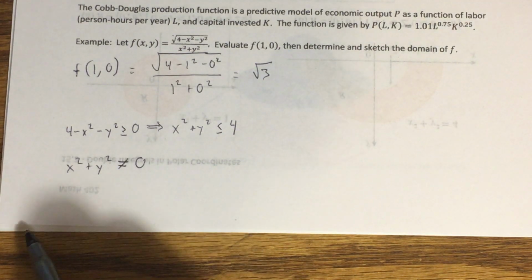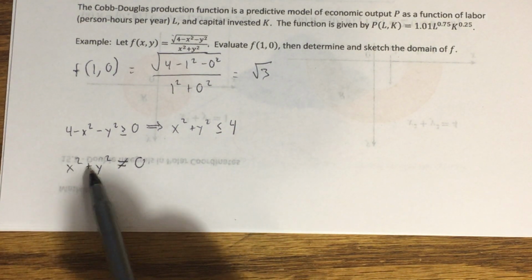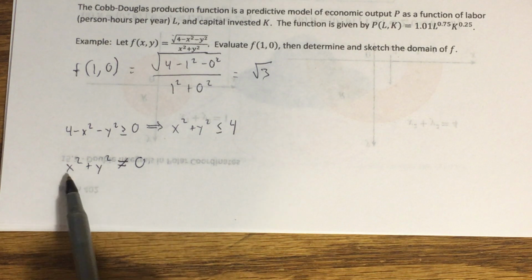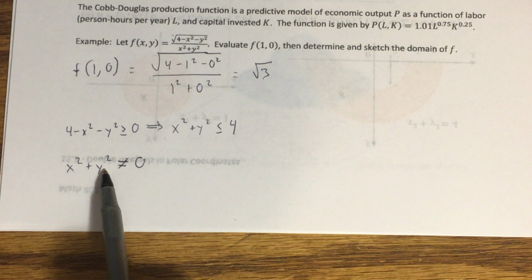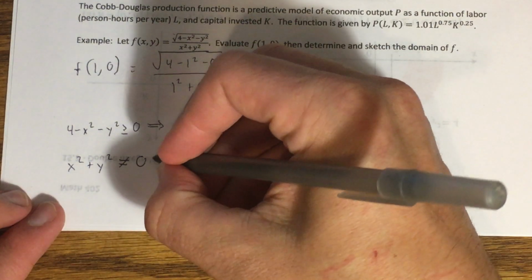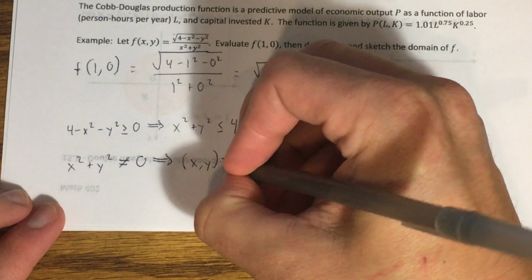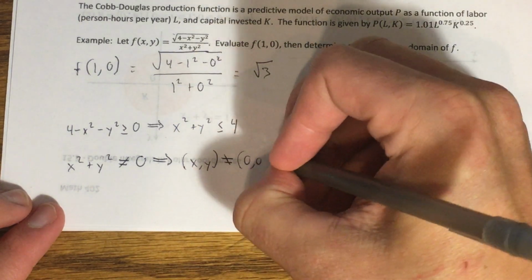Even if one of them is 0 but the other is not, 0 plus any non-zero number squared will come out to a positive number. So that's not a concern. However, if both x and y are equal to 0, then 0 squared plus 0 squared would equal 0, and we can't have that. So this implies that (x, y) cannot equal (0, 0).